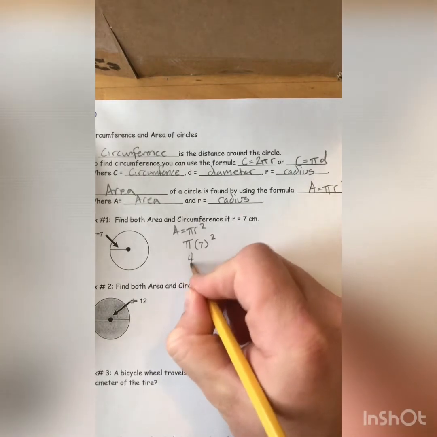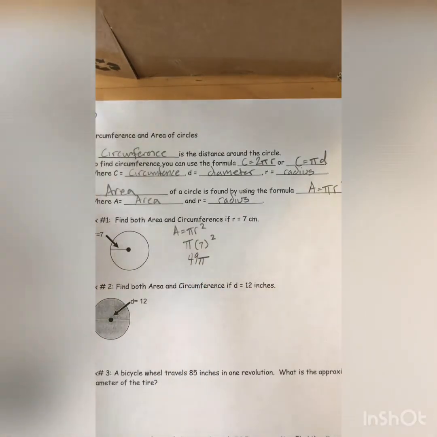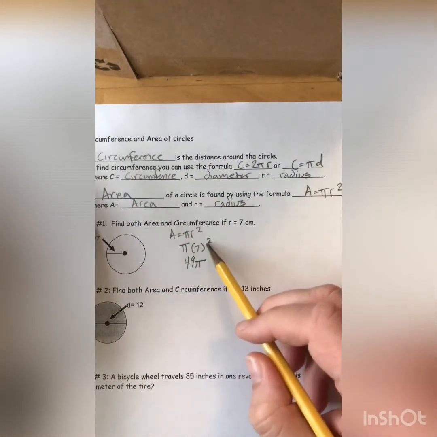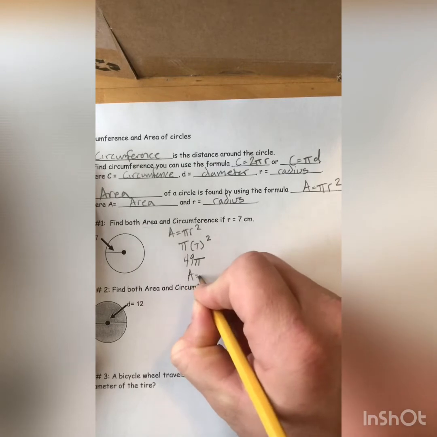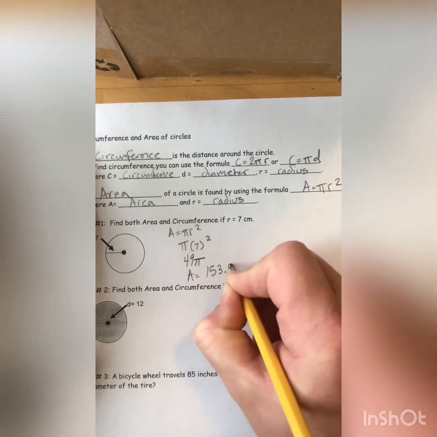So here we go. This is going to be pi times 7 squared. So 7 squared would be 49. So this answer in terms of pi is going to be 49 pi. I can put that into my calculator. Again, I'm evaluating the radius squared, and pi tags along. So 49 pi in my calculator. Hit enter there. What we end up getting here is 153.9. So my area equals 153.9, and that would be centimeters squared because it's an area. That's my final answer on that one.